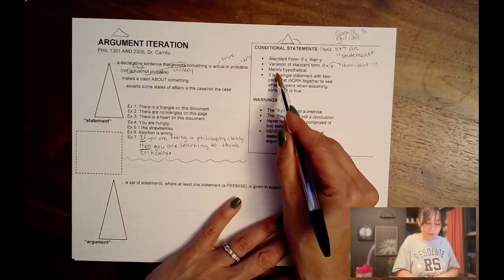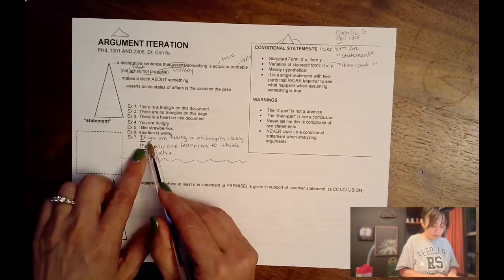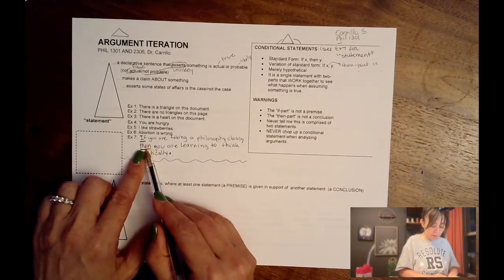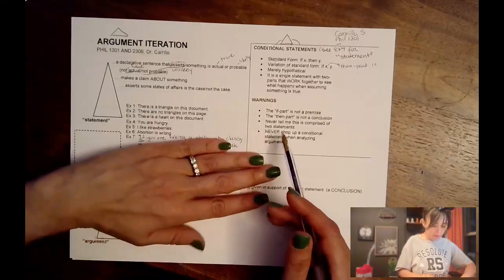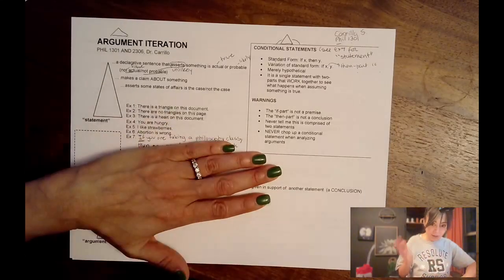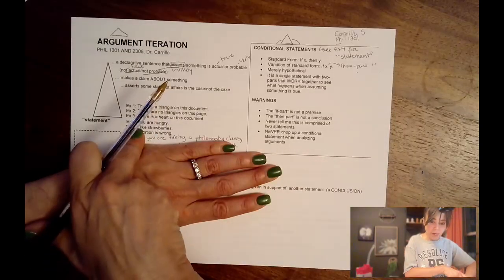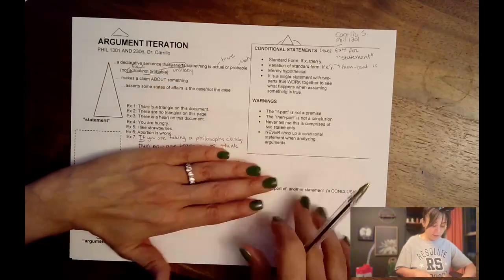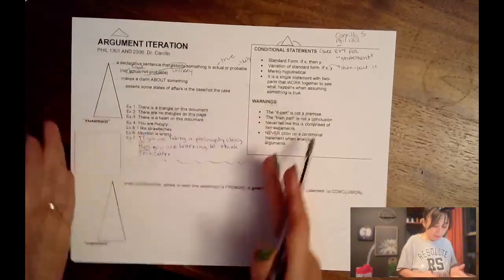They are merely hypothetical. So let's go back to this part right here. So there's the if and then, it's the standard form. And then it's not saying someone is taking a philosophy class. That's very different from saying if you're taking a philosophy class versus you are taking a philosophy class. This statement is saying something more.